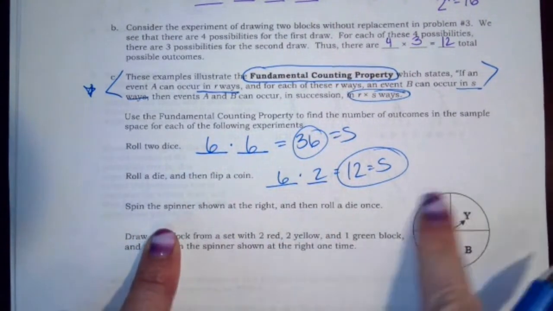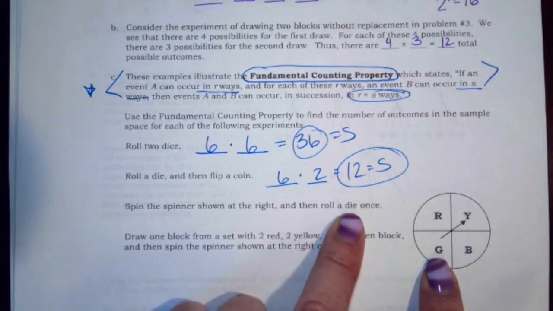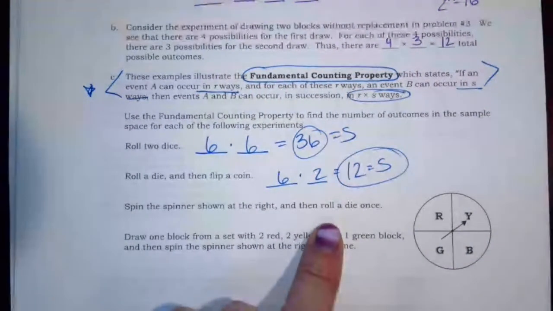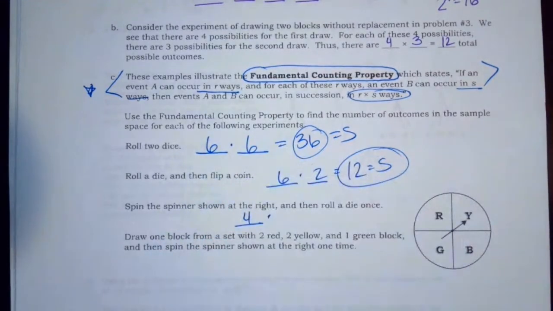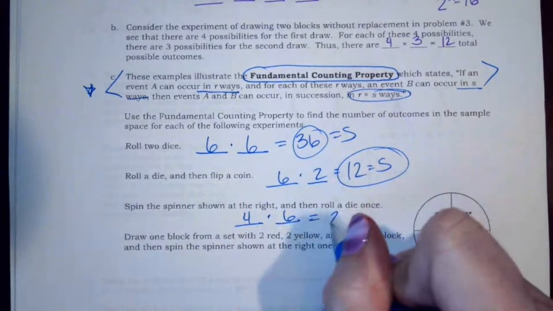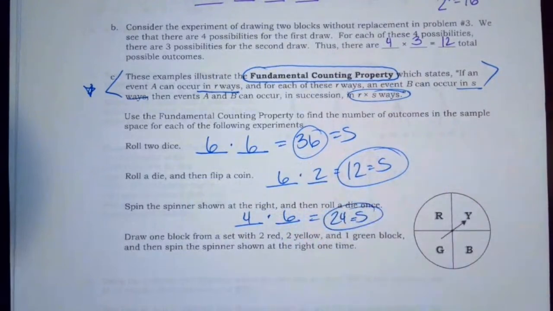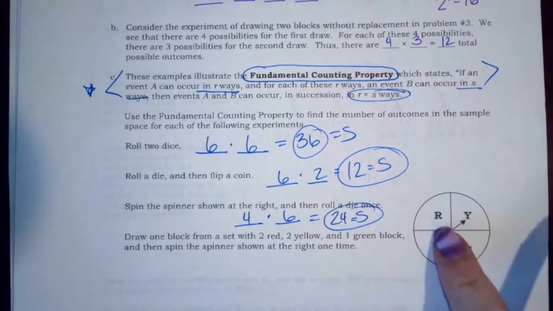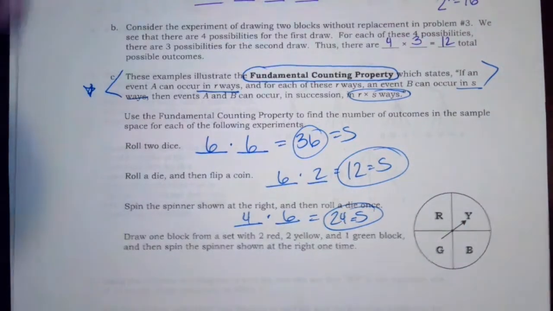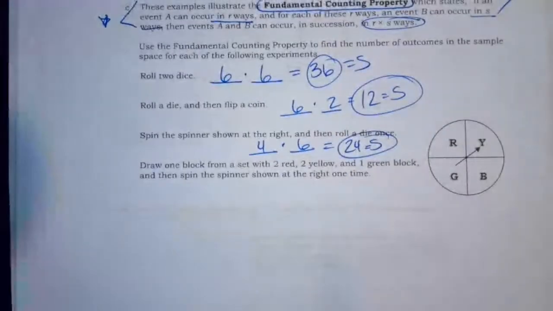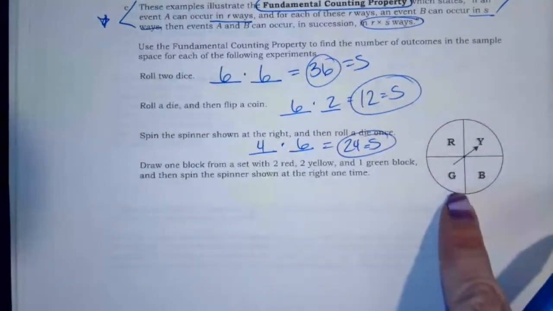What about this one? We're going to spin this spinner and then roll a die. The spinner has 4 and the die has 6. Yep. So you are looking at 24 possible outcomes in your sample space. So an outcome would be red 1, red 2, red 3, red 4, etc. And then yellow 1, yellow 2, yellow 3, etc. Okay, what about this one? We are going to draw a block from the set and then spin this spinner.